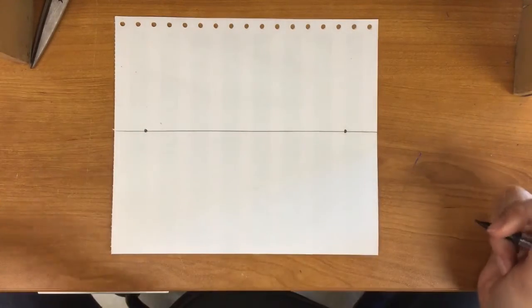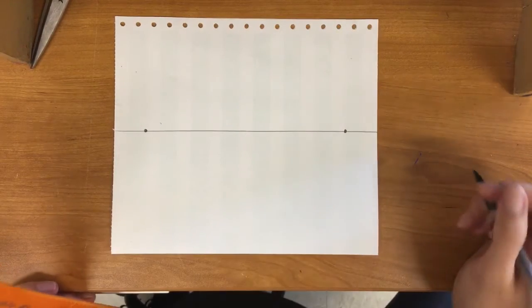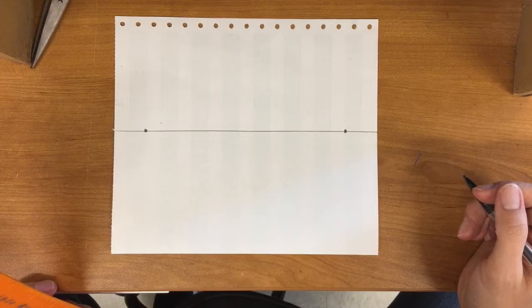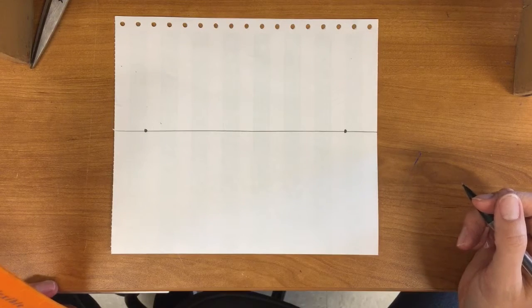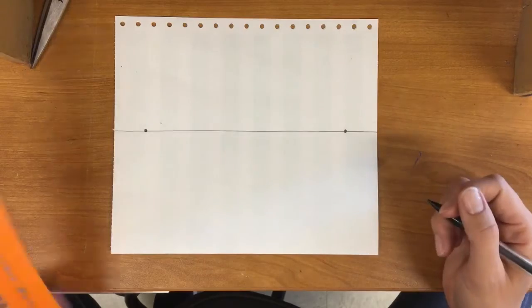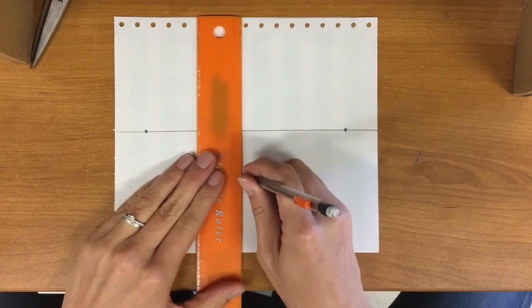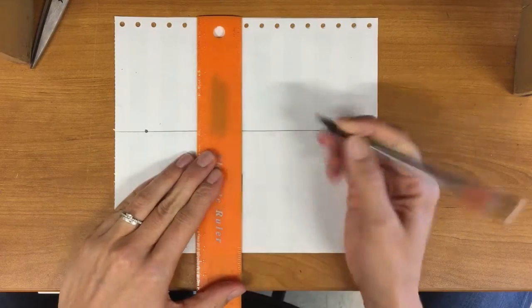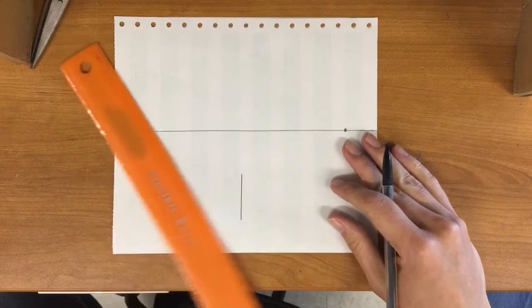So two-point perspective is a little bit different than one-point perspective. If you remember, with one-point perspective, we started out with a square or a rectangle shape and then connected those corners to our single vanishing point. With two-point, we're actually going to start with a vertical line. I'm going to make a vertical line about 1 or 2 inches here in the middle for our first cube.